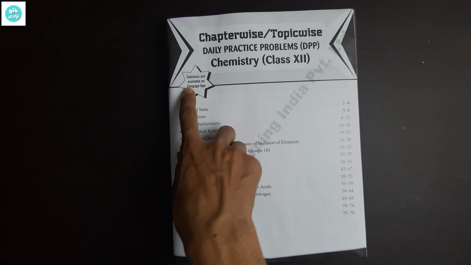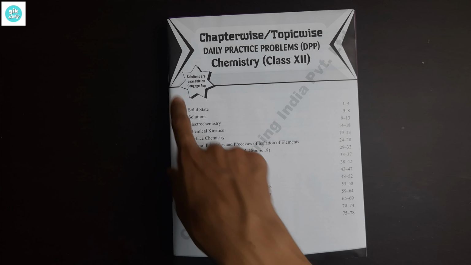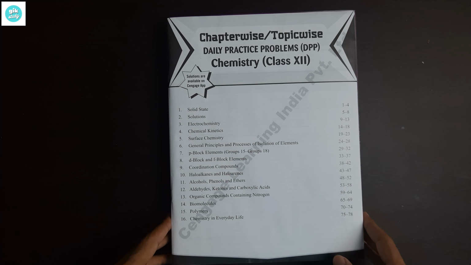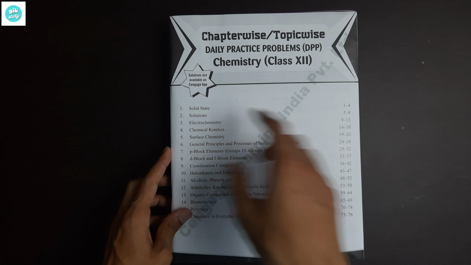The solutions are available on the Cengage app. You can download it from Play Store or App Store. I think it's available on both. Okay, it's available on Play Store. Of course, I've downloaded that. I downloaded the app from Play Store.